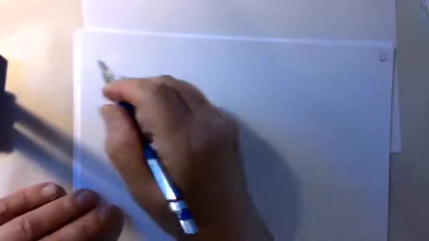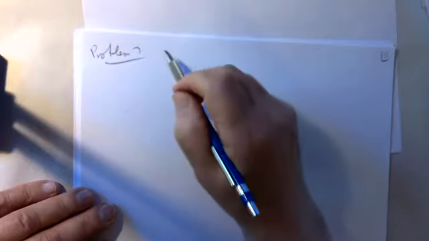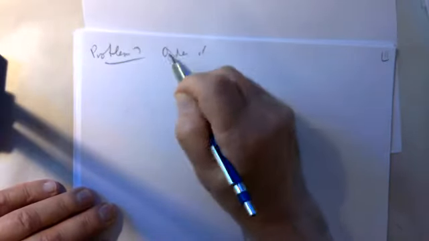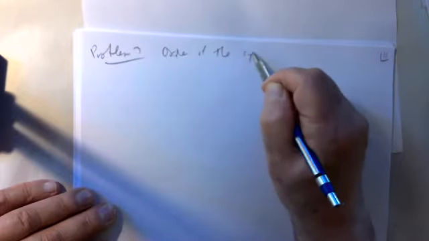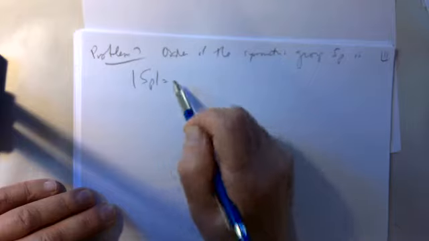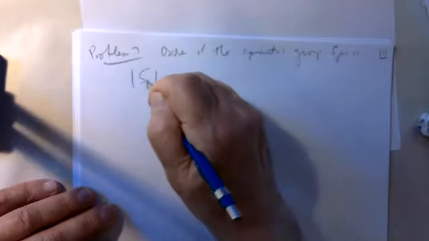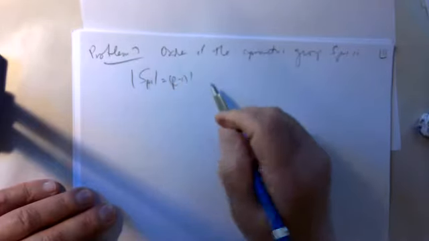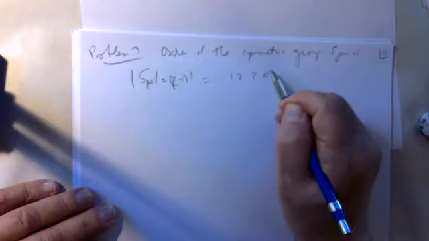Problem 7. Well, problem 7 is just like the problem we already did. The order of the symmetric group S_{p-1} is (p-1) factorial. That's 1 times 2 times 3 times 4, all the way up to p minus 1.